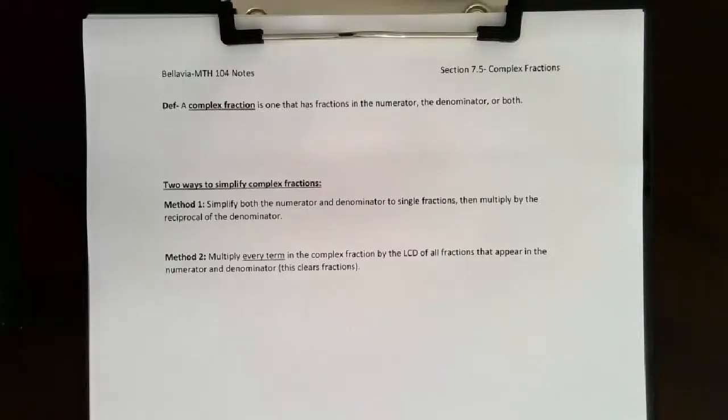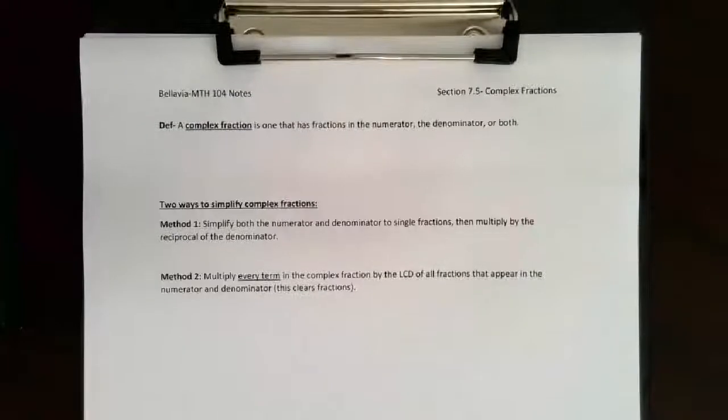This video is on simplifying complex fractions. Going through this little handout here, we'll just talk about some definition and then we'll actually do some examples.